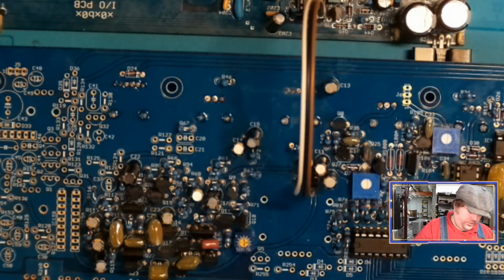And I'm pretty sure that these transistors do fit these sockets. Although I guess now's a good time as any to check. Yeah, okay, they fit. So that's fine. That'll let me socket those 4 transistors.